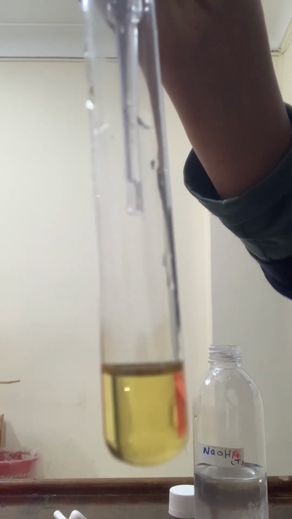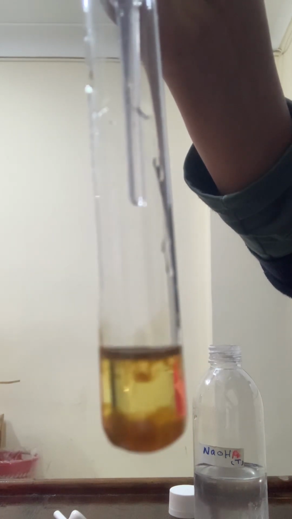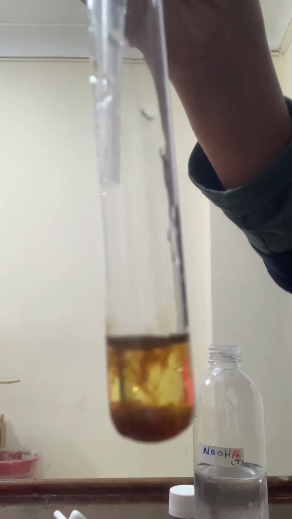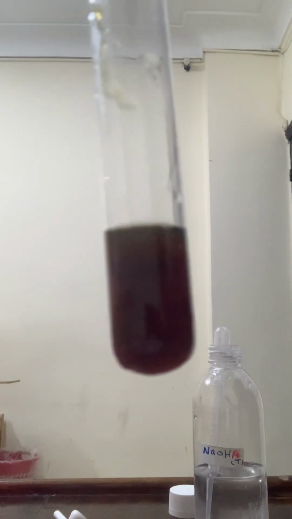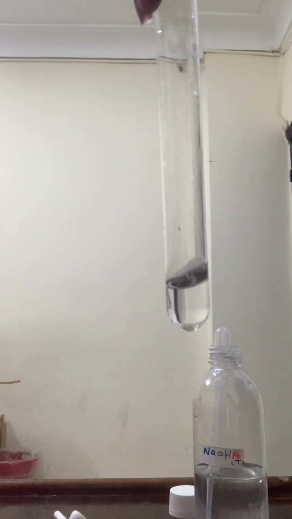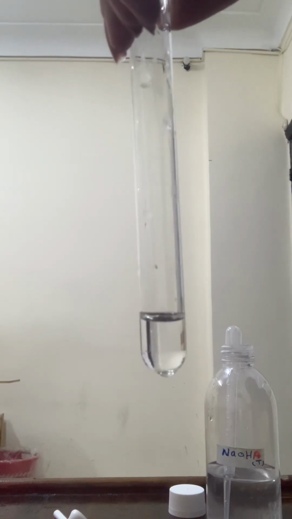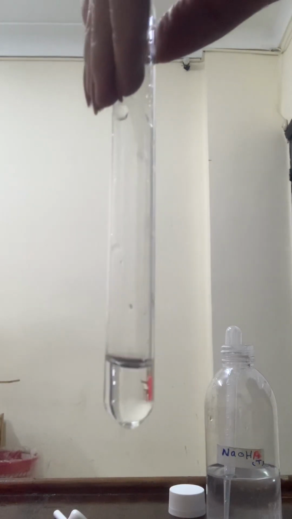Few drops of sodium hydroxide, reddish brown precipitate is forming. With excess sodium hydroxide, the precipitate stays the same. This solution does not contain transition metal cation.